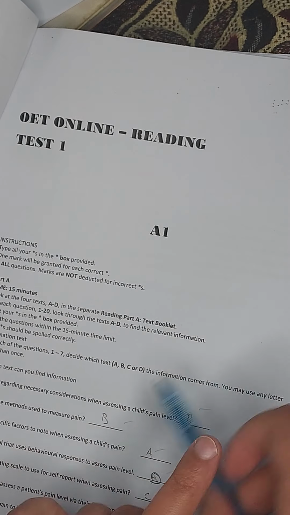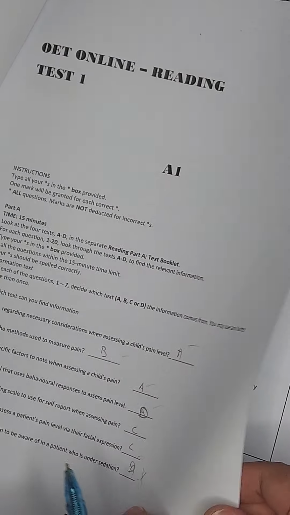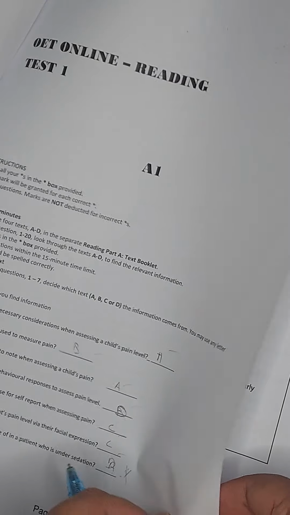You have 15 minutes to complete these 20 questions. Yeah, 20 blanks are 20 questions.